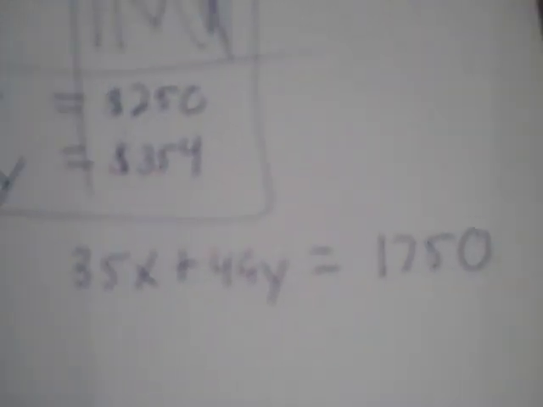So 5X times 7 is 35X. 7 times 7 is 49Y. And 250 times 7 is 1750. Okay, and then you're going to get another 35X just on cue, and then 50Y, 10 times 5. And then 354 times 5 is going to be 1770.